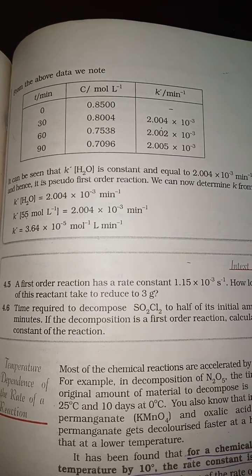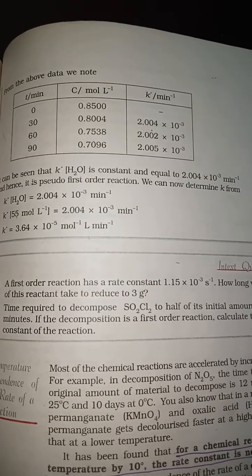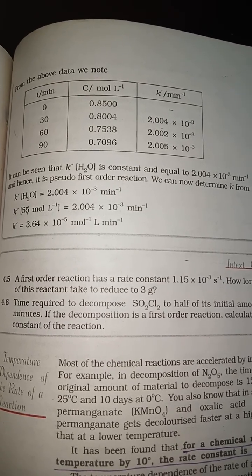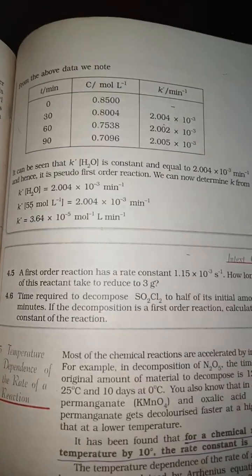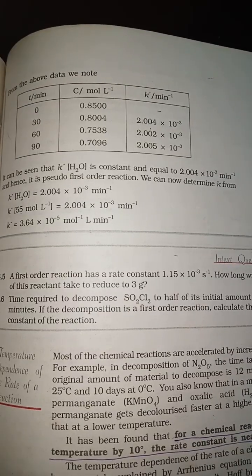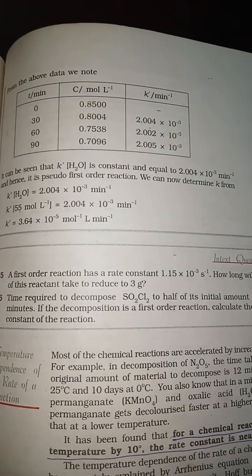Determine if a first order reaction has a rate constant 1.15 × 10^-3 second inverse. How long will 5 gram of this reactant take to reduce to 3 gram? The time required to decompose SO2Cl2 to half its initial amount is 60 minutes. If the decomposition is first order, then calculate the rate constant of the reaction.